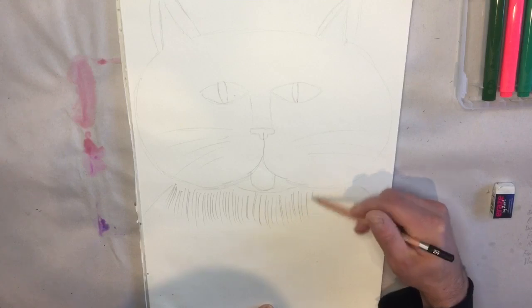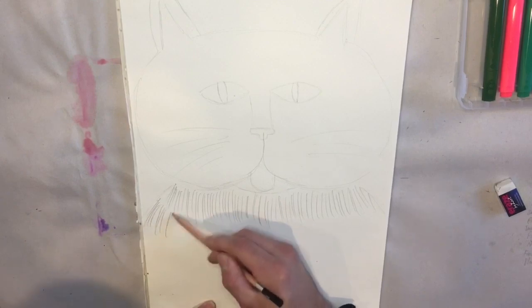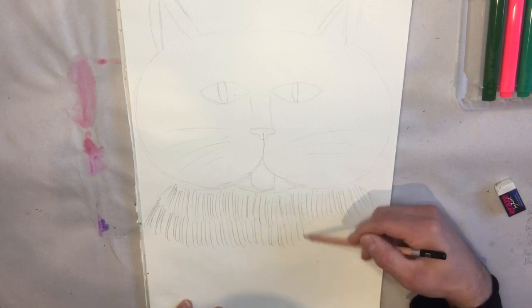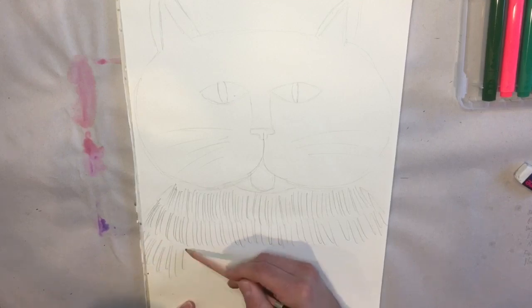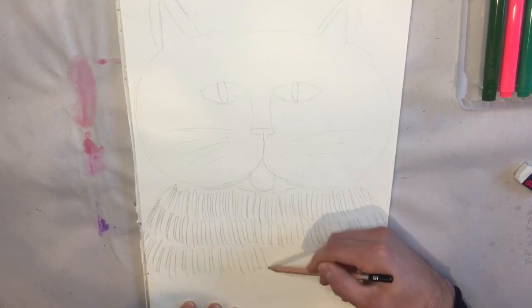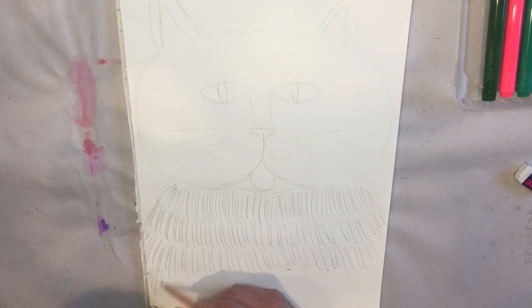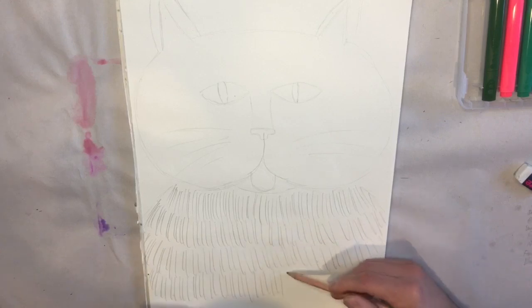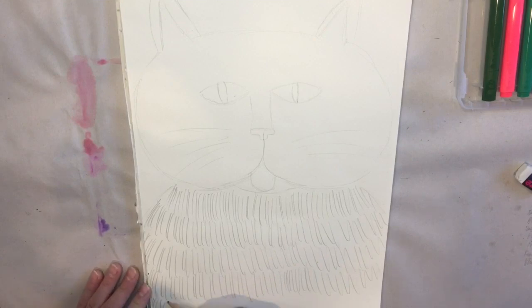So notice that I've got the repeated lines there just over and over and over again. And then start underneath and continue the process until you finish that bottom part. Okay, continuing those repeated lines. And then you're going to be doing the same thing with the cat's face too.